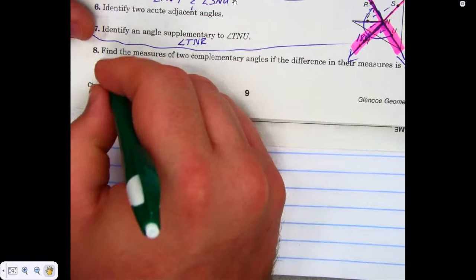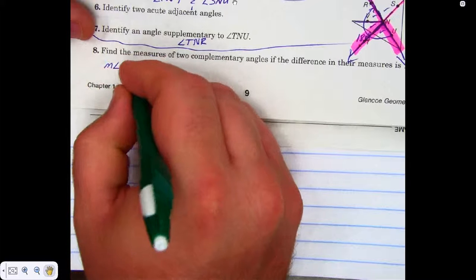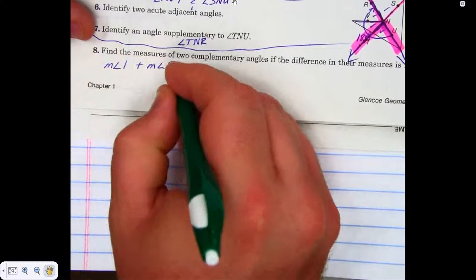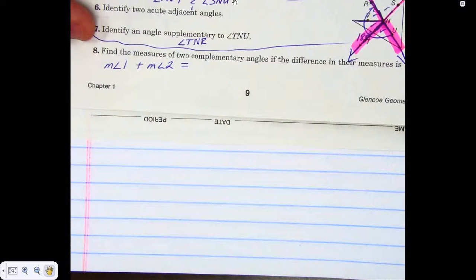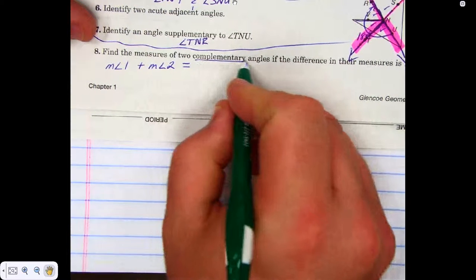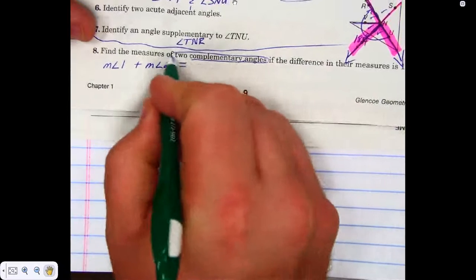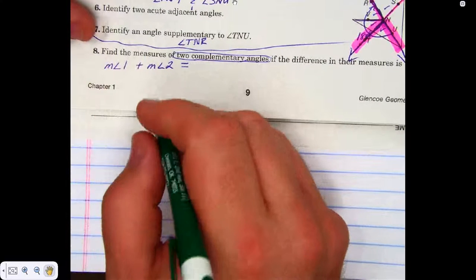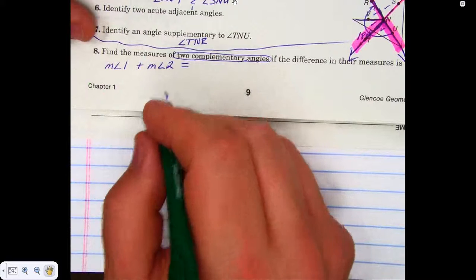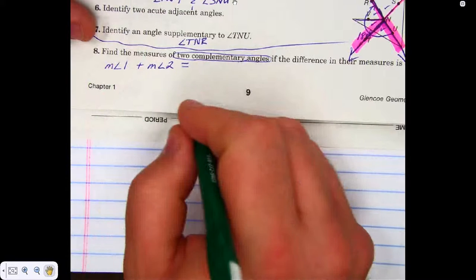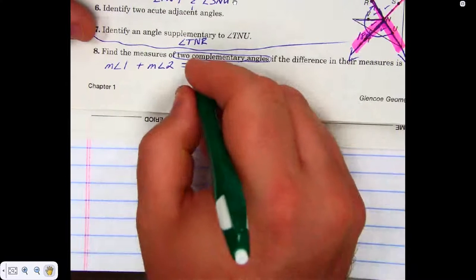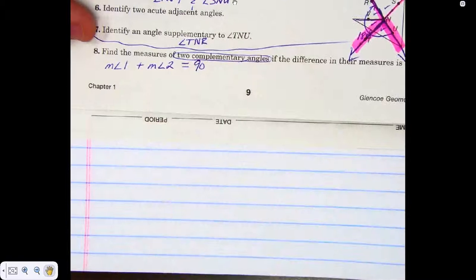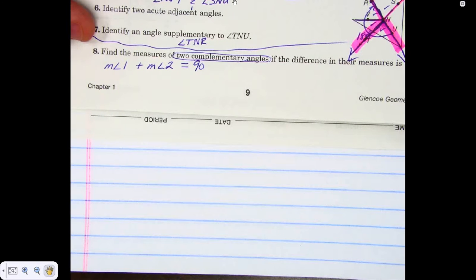The measure of angle 1 plus the measure of angle 2. What do they have to equal? 90. What kind of angles are they? They are complementary. By definition, tell me what complementary angles are. They're not right angles. They're two angles that add to 90 degrees. If you'll notice, in essence, I have an equation there, don't I?